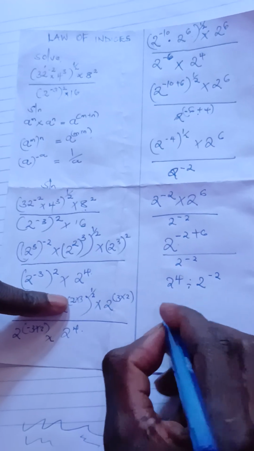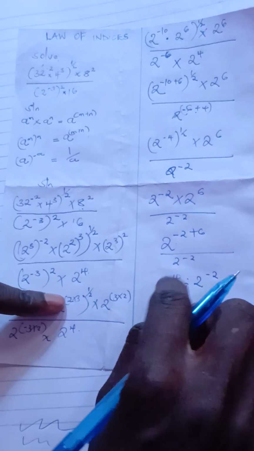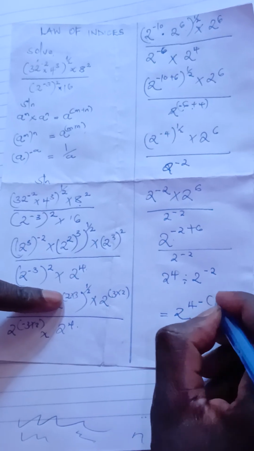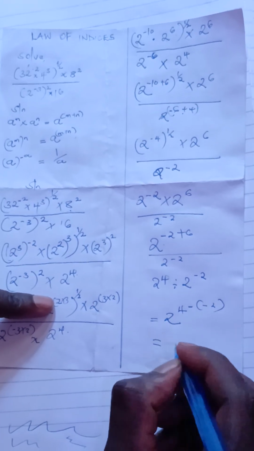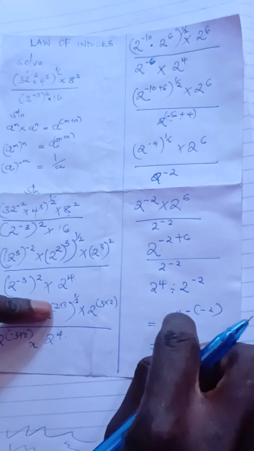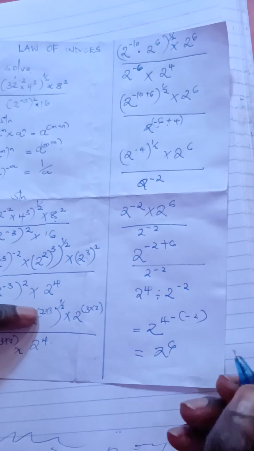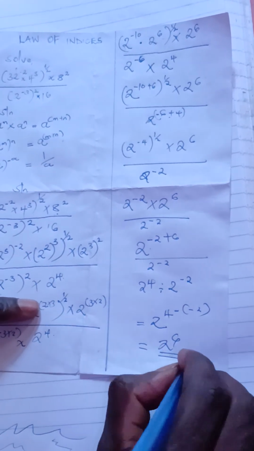So we have 4 minus negative 2, of course, subtracting the powers. This one becomes a plus, so our final answer is 2 raised to 6. You can simplify or you can leave your answer at that point.